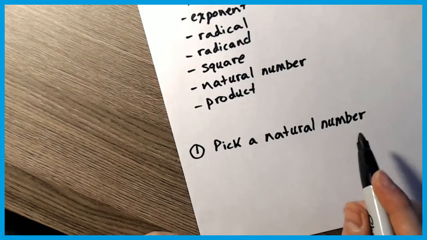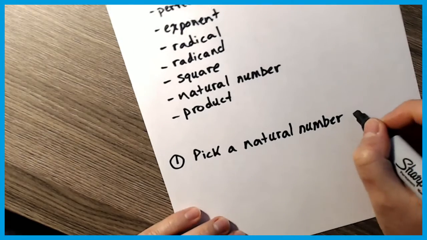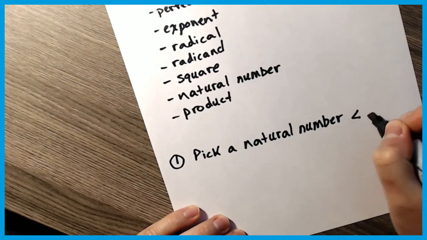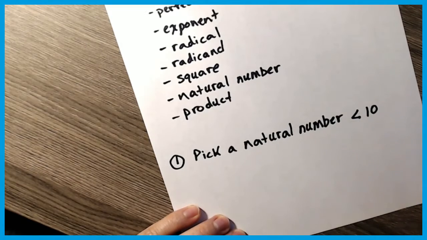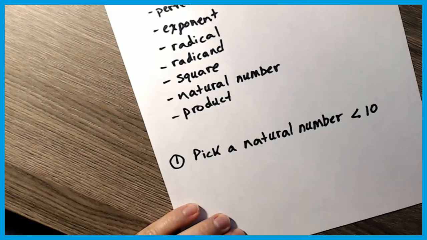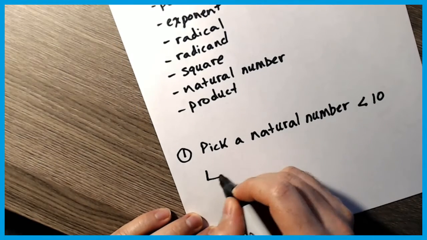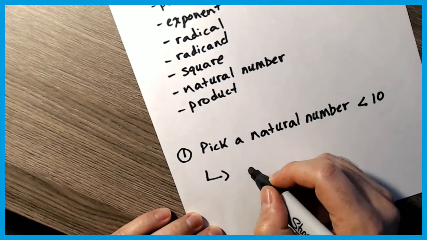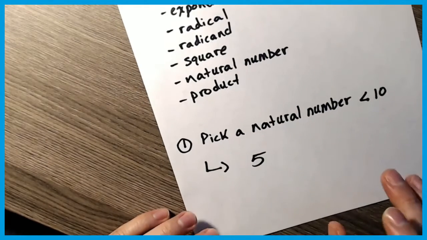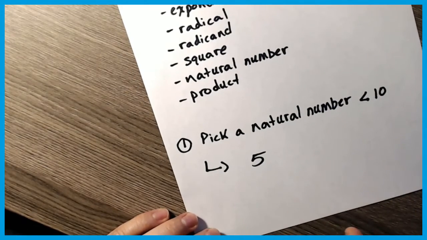In this particular case, we need a natural number, and we want it to be less than 10. To clarify, 10 is a natural number, but we need something smaller than that. I'm going to pick 5. Now, if I tell you to take the number that you just picked, you don't have to pick 5. You can pick a different number.